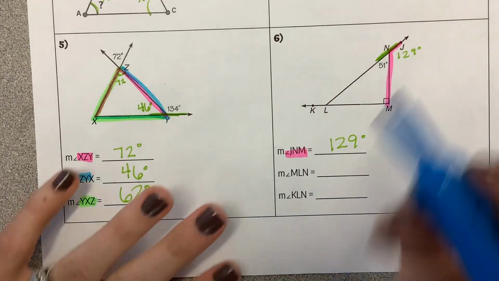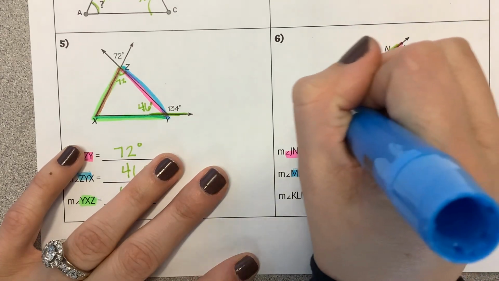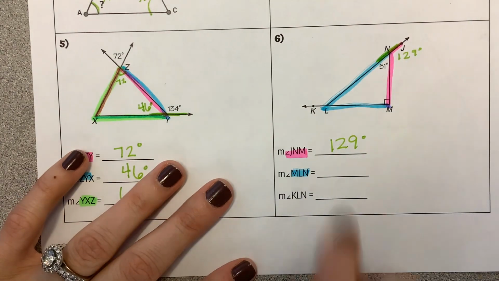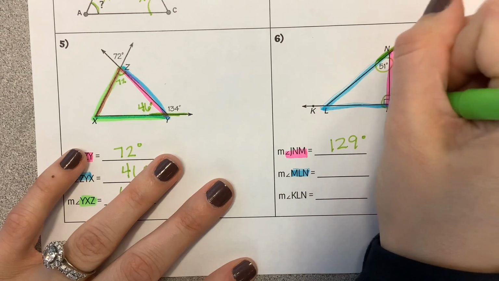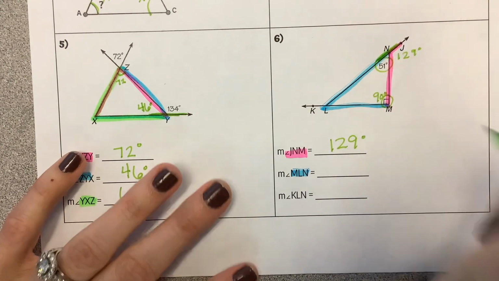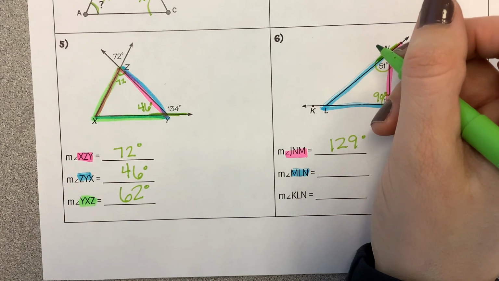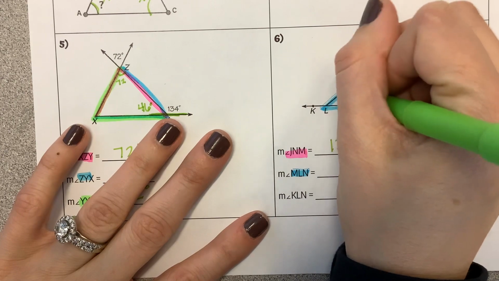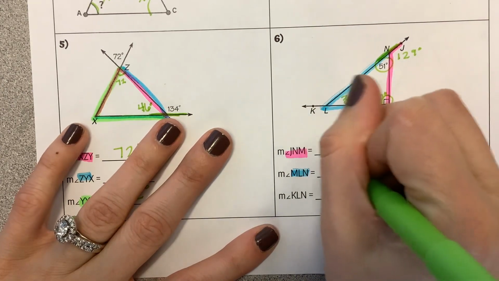Next one we're looking at is MLN. So I'm starting at M, going to L, going to N. So that's this angle right here. Well, we know this is 51. We know that's 90. So what is left over when we're finding the calculation here? That's 39 degrees, because 180 minus 90 minus 51 leaves us with 39 degrees.